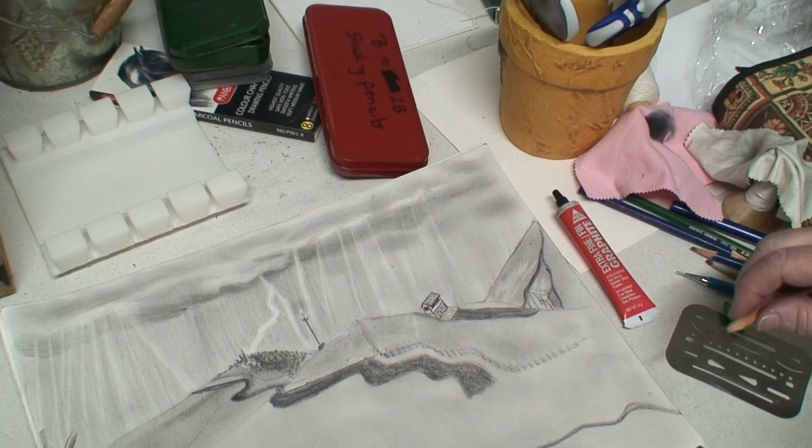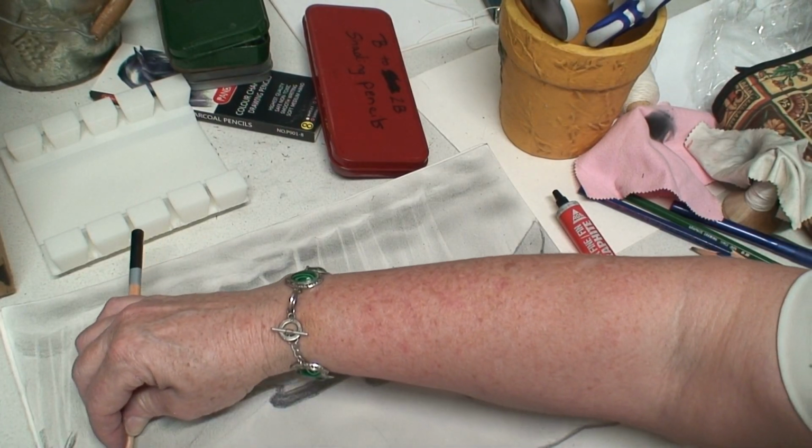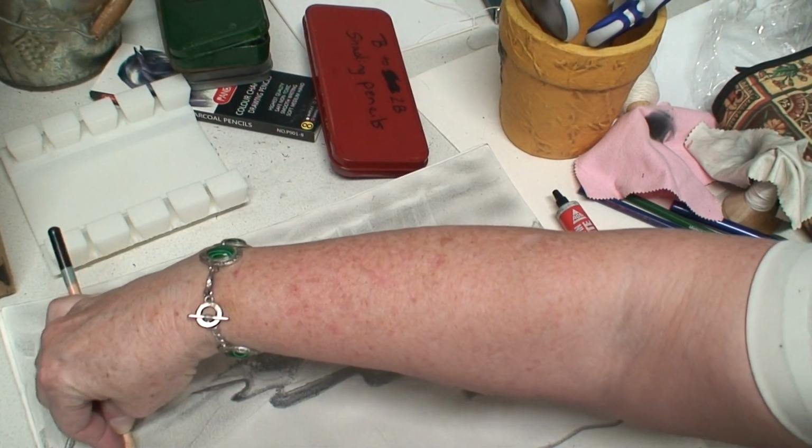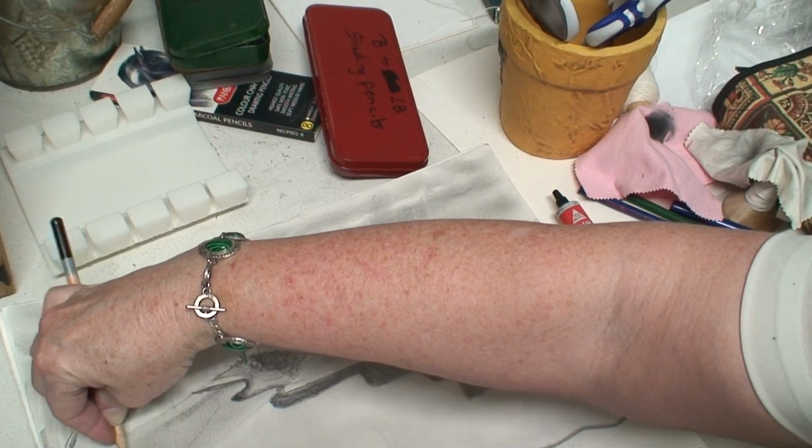Okay, now you can figure on the wind blowing if you want to. So we may slope our pencil in this direction.